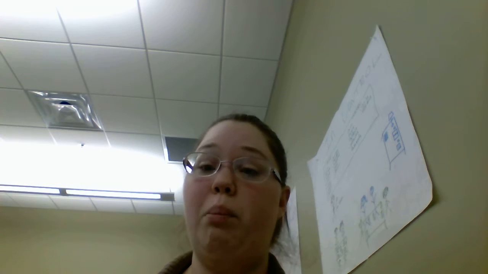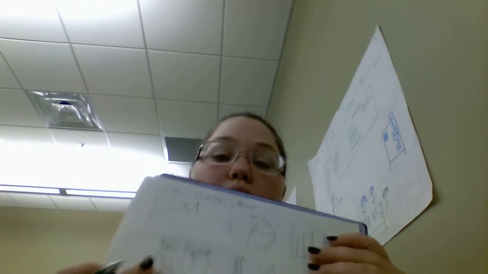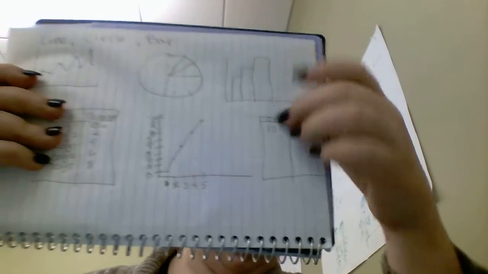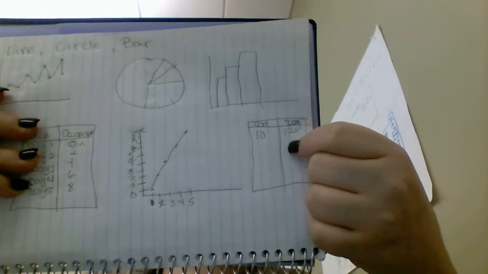Okay, now what kind of graph do you think you should do? That is right, a bar graph. So I want you to take this information right here, and I want you to make a bar graph.